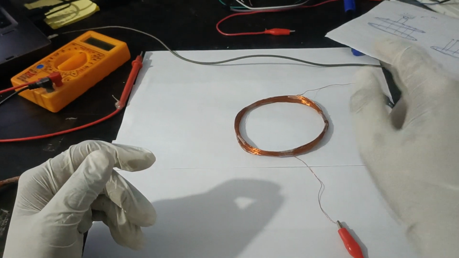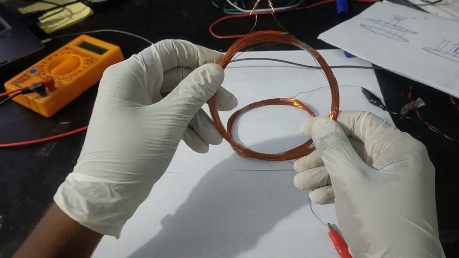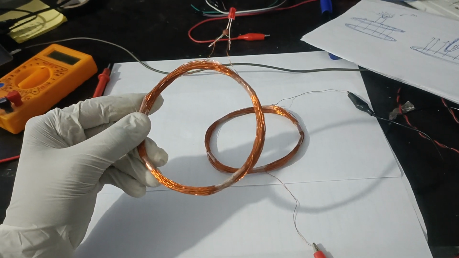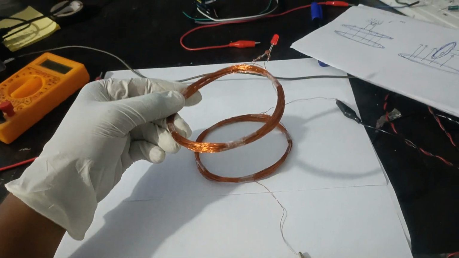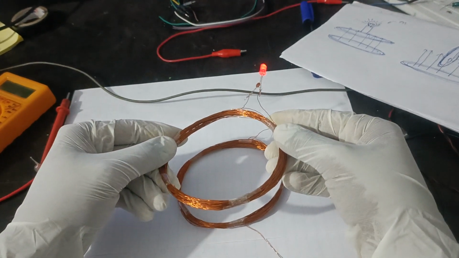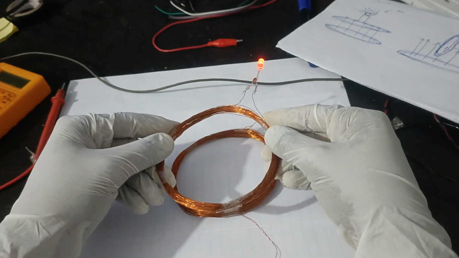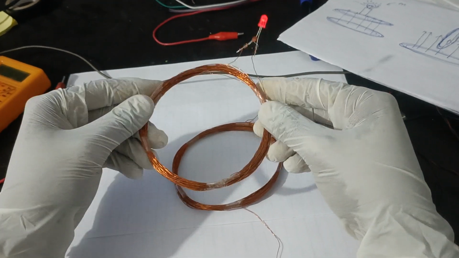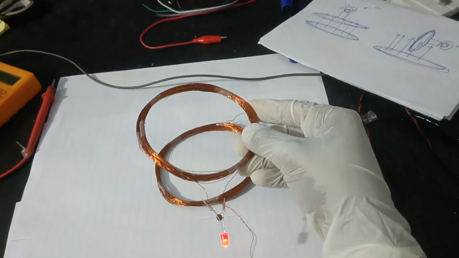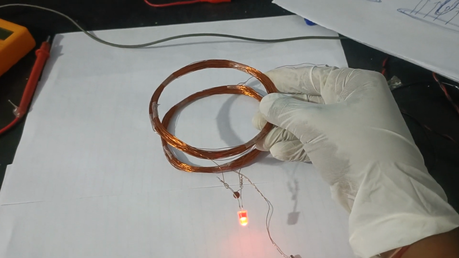So here I made two coils, one coil here and the second coil here, which is connected with the LED. Let's start the circuit. Here you can see, if I bring the coil parallel to the generating coil, then you can see the EMF is being induced, which is glowing the LED. You can clearly see.